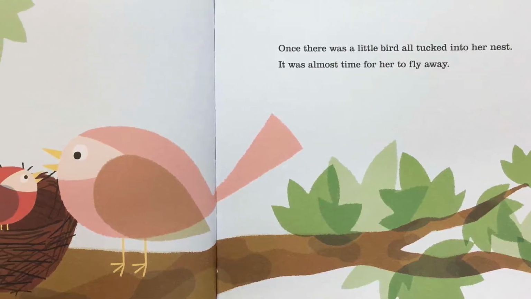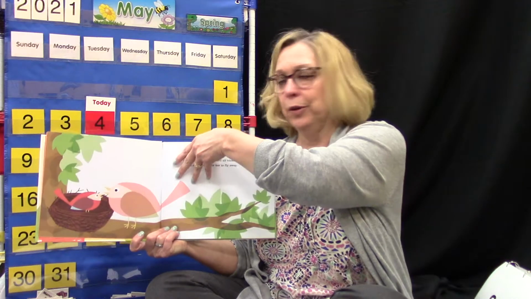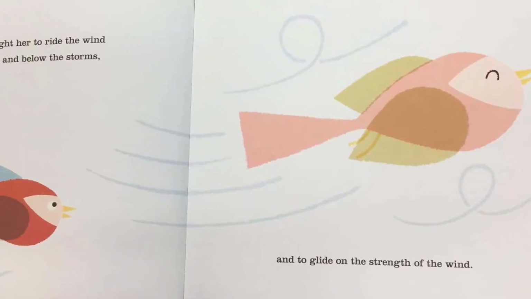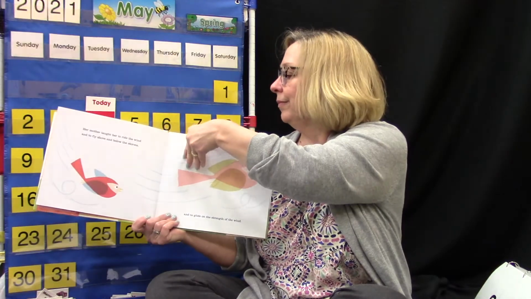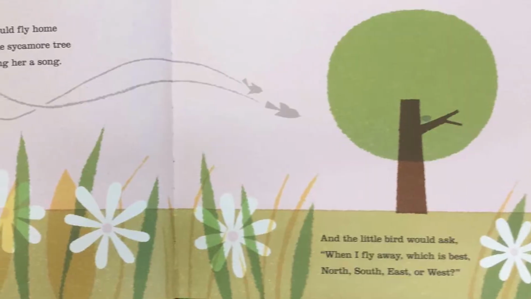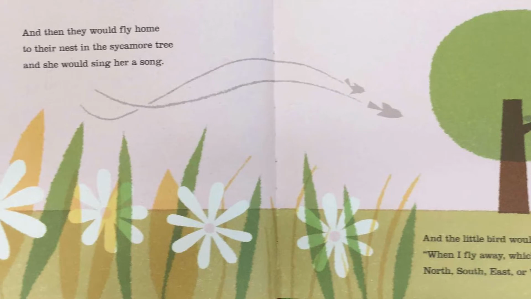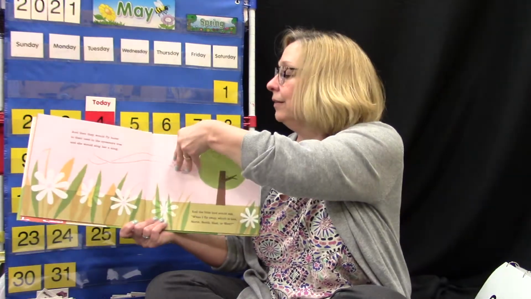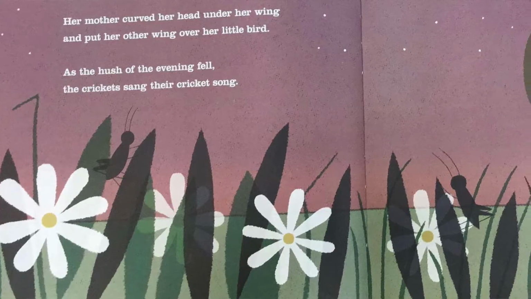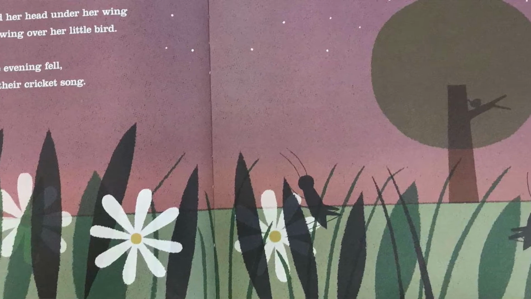Once there was a little bird all tucked into her nest, and it was almost time for her to fly away, as all little birds must do. Her mother taught her to ride the wind and fly above and below the storms and to glide on the strength of the wind. And then they would fly home to their nest in the sycamore tree, and she would sing her a song. And the little bird would ask, when I fly away, which is best, north, south, east, or west? Her mother curved her head under her wing and put her other wing over her little bird. As the hush of the evening fell, the crickets sang their cricket song.